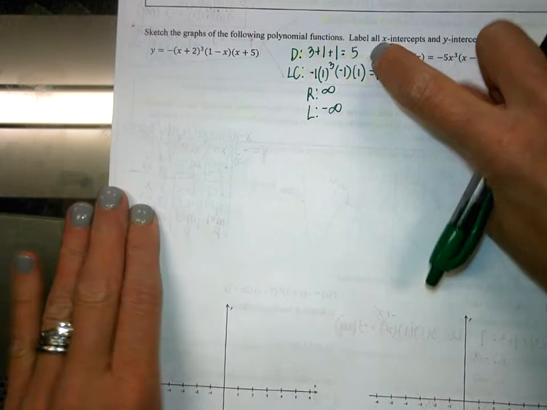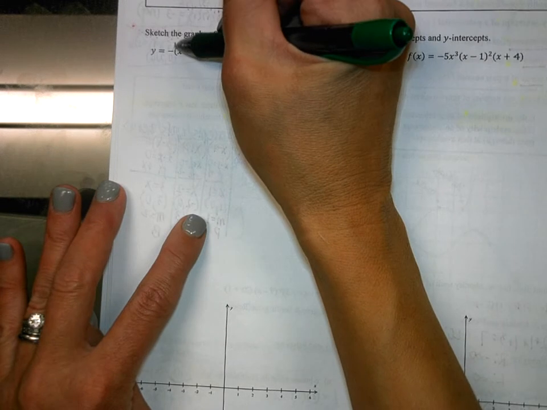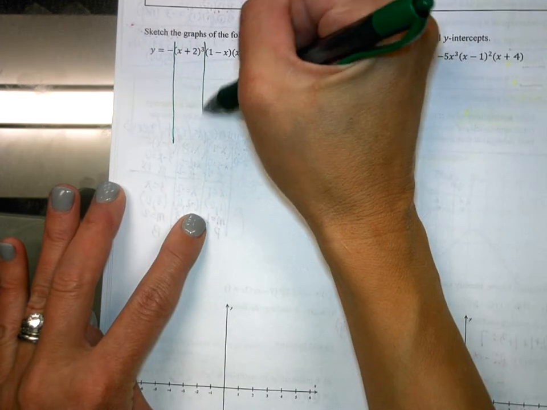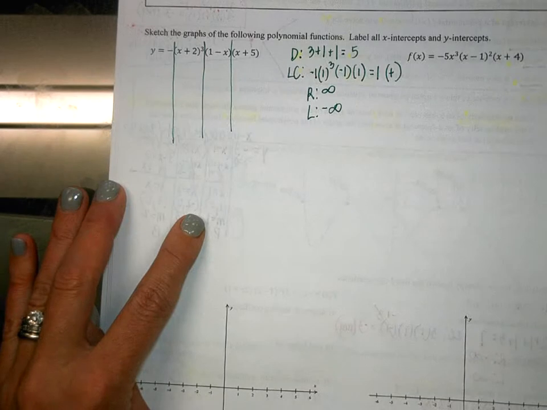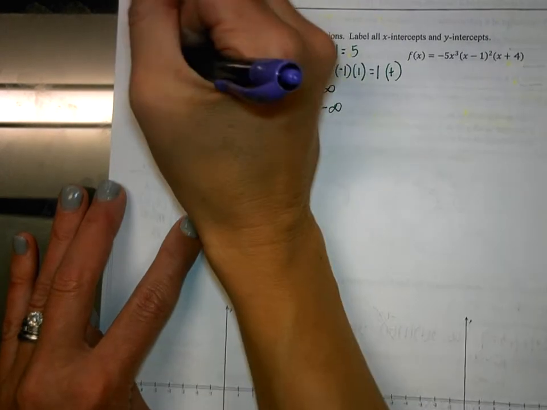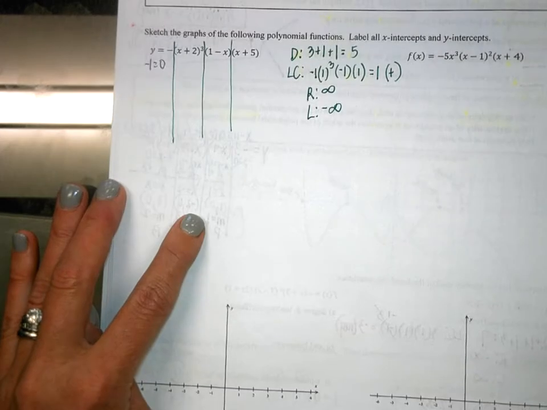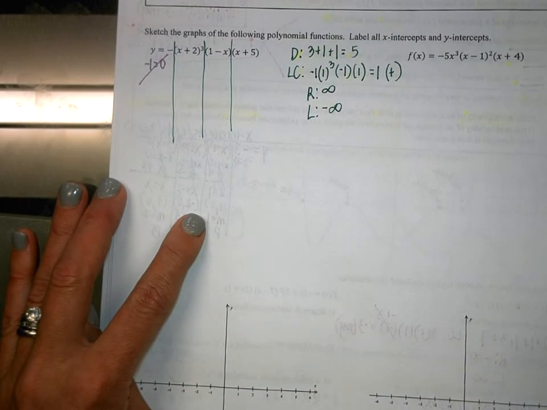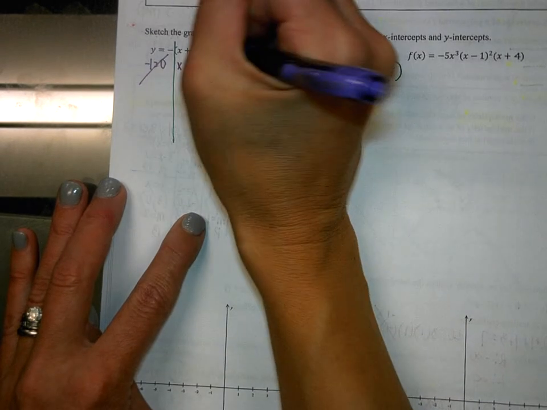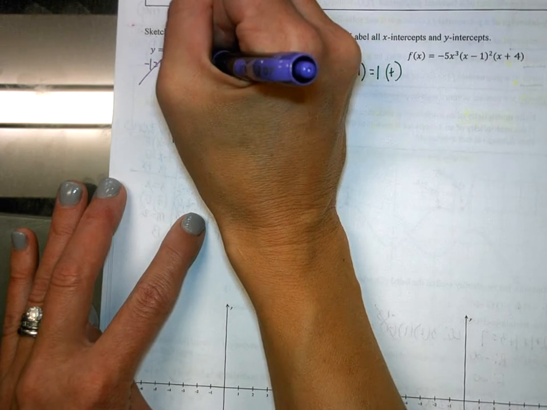Now I'm going to set each of my factors equal to 0. I'm just going to draw these lines down here so I don't have to rewrite them. -1 equals 0 doesn't make any sense. That is not an x-intercept. x plus 2 equals 0 will give me x equals -2.